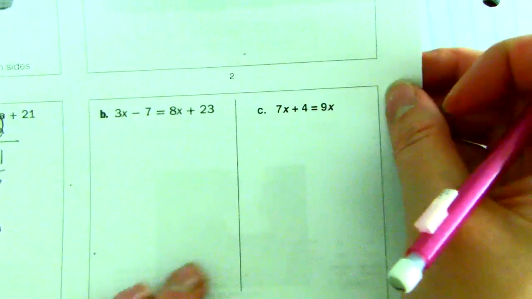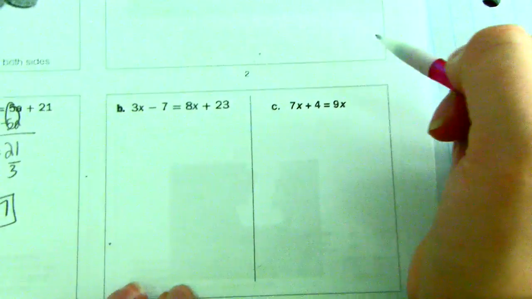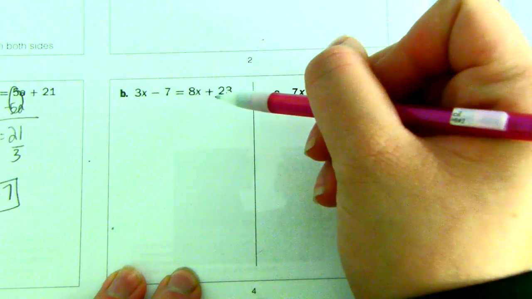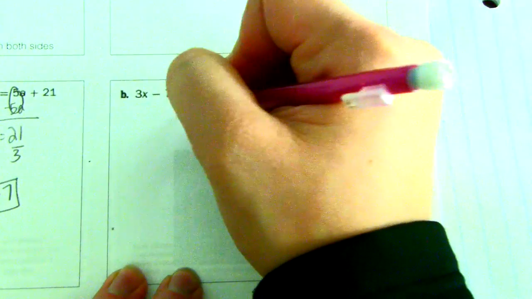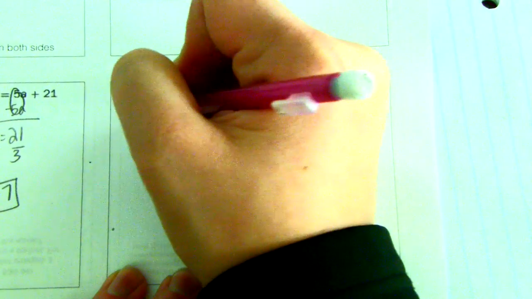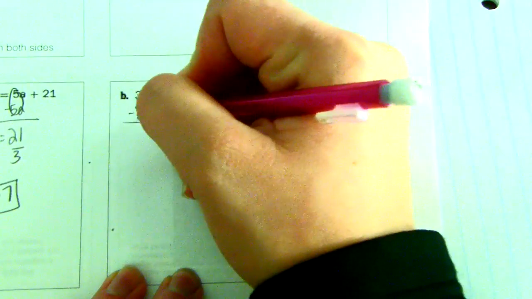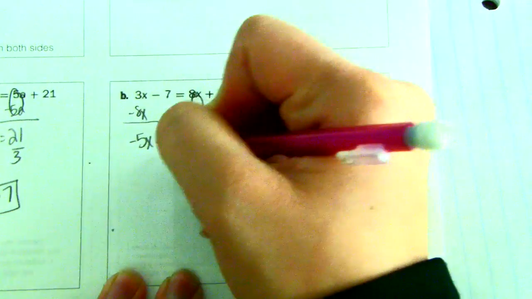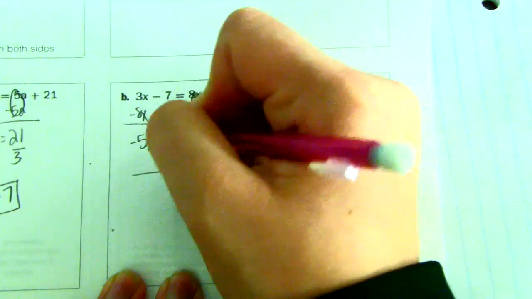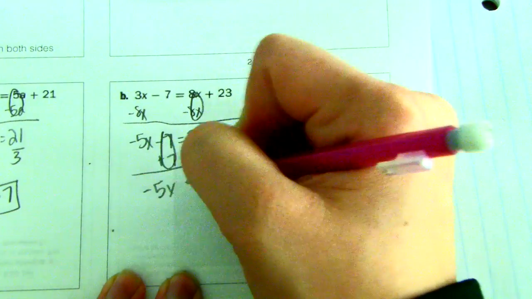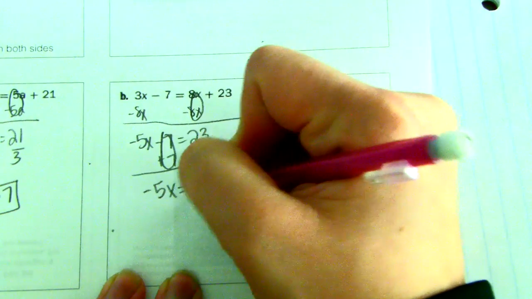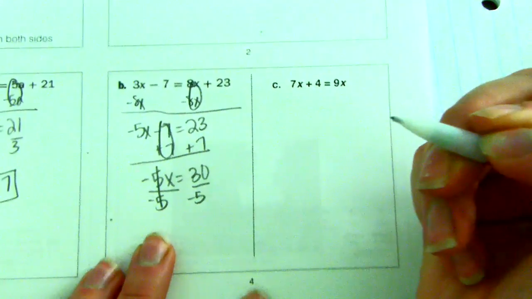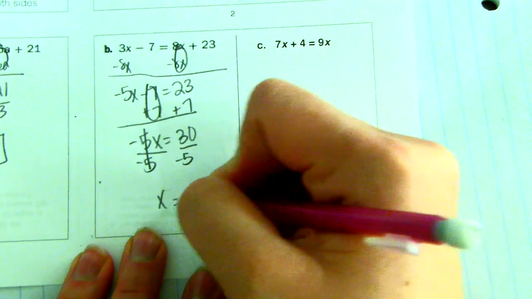A few more practice problems here. I have x's on both sides. I like to put the x's on the left and the constants on the right. If you want to go the other way, you can, because this one is going to make it so that we end up with some negative x's, which is okay. 3 minus 8 is negative 5x, minus 7 equals 23. Adding 7 to both sides, 0 pair of 7s. Negative 5x equals 30. Divide both sides by negative 5, which gets me a simplified 1 here. x equals negative 6.